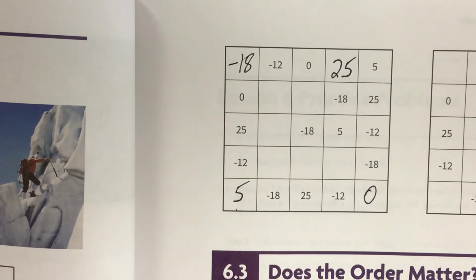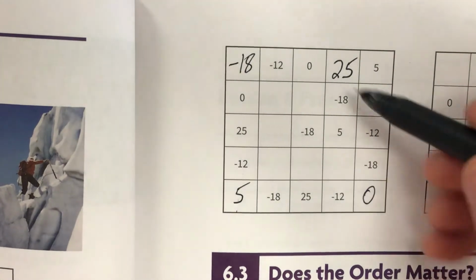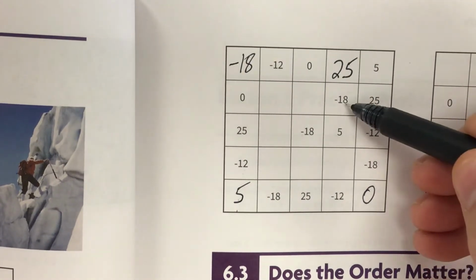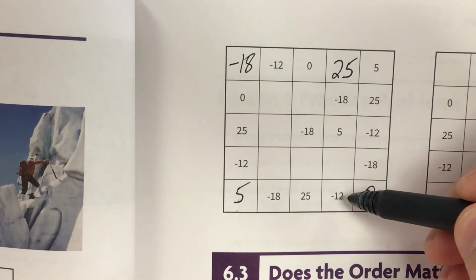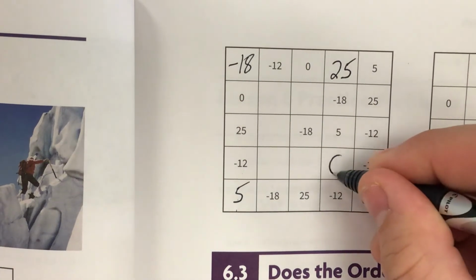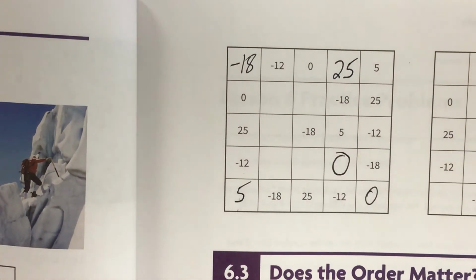You got it done? Which one's next? 0, you go down 0. 25 and 5 is 30. Negative 18 and negative 12 is again negative 30, so that one's good. 0 there. Now what? Oh, you have to do diagonal. It said every row and column, so it did not say diagonal.